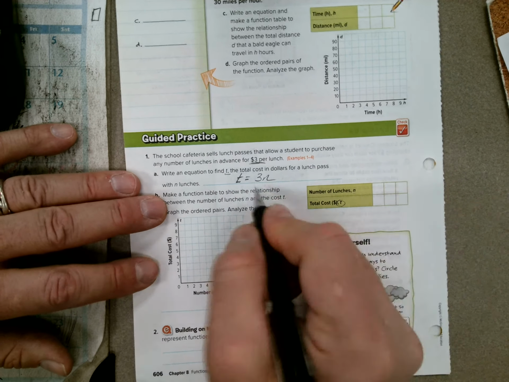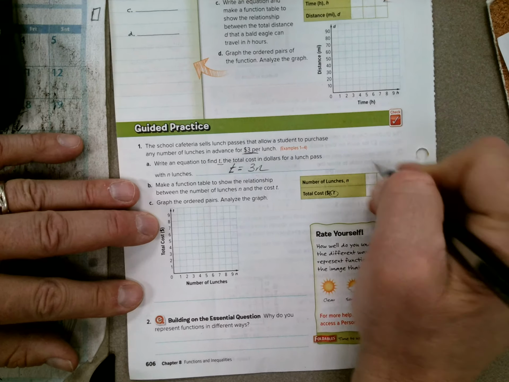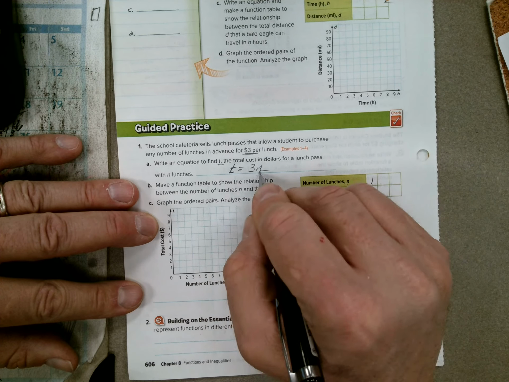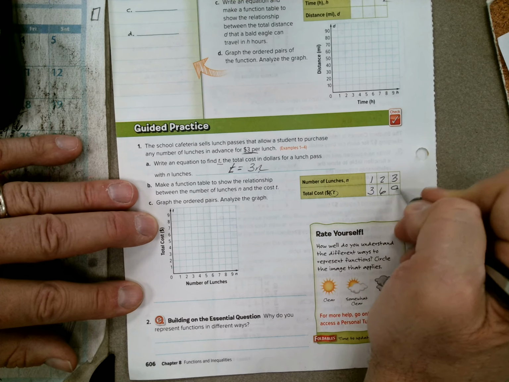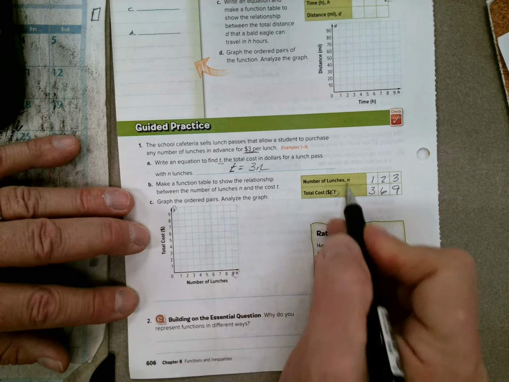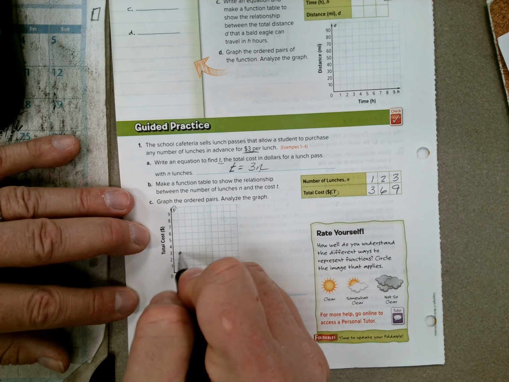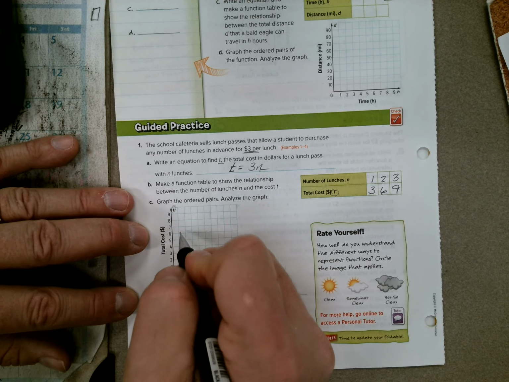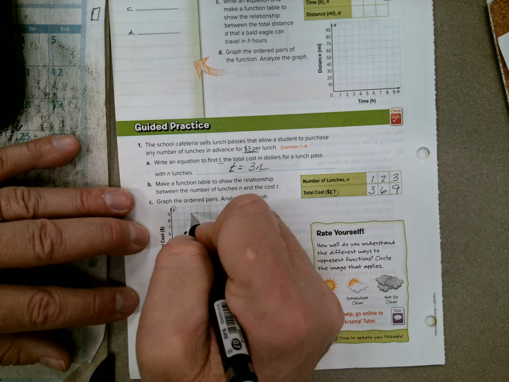Okay, so if we were to use this formula for this function table, 1 lunch, 3 times 1 is $3. I'm plugging in the 1 for N. 2 lunches is $6. 3 lunches is $9. So now we have to be careful. These are no longer X and Y. They've changed our variables. So the first pair is 1 and 3. The second is 2 and 6. And the third is 3 and 9.